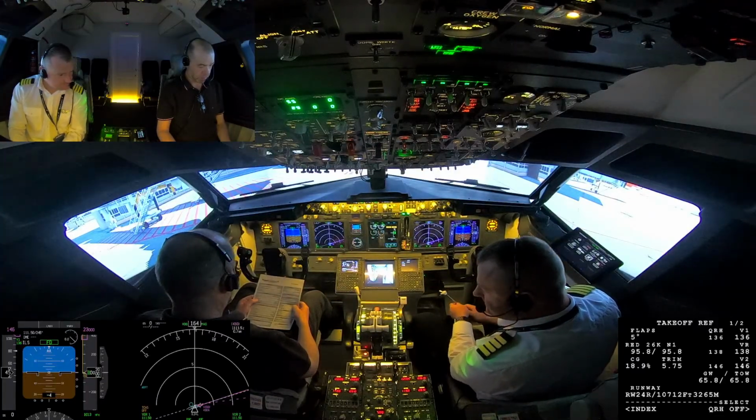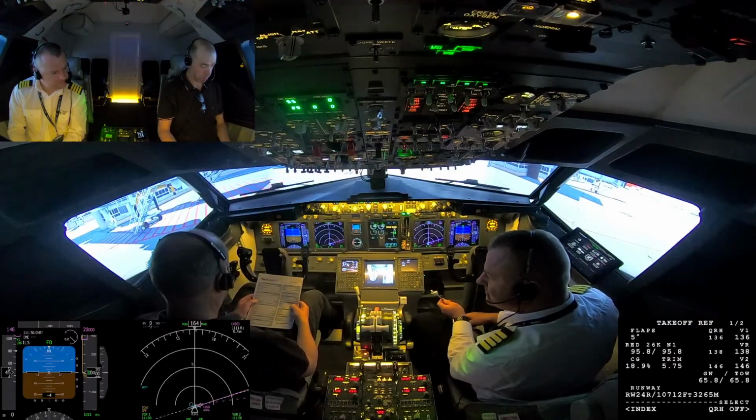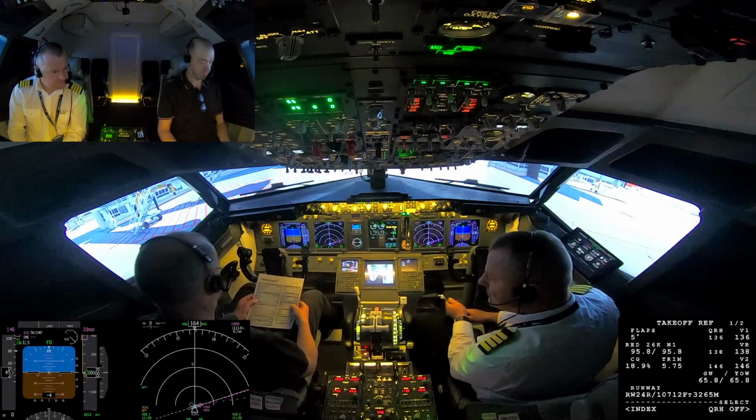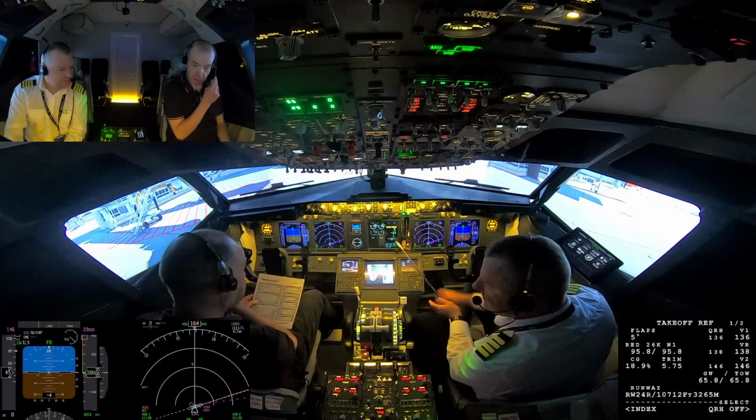Yep, so takeoff speeds. So we'll have them on the V1, rotate, V2, right. So that's completed, yeah. Rudder and aileron trim locked. 3 and 0, it's looking good, yeah.